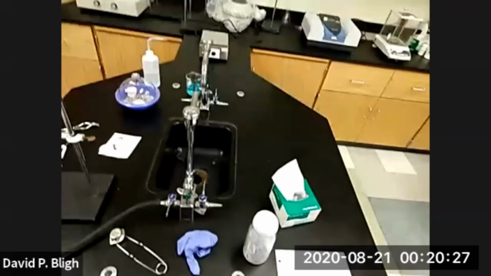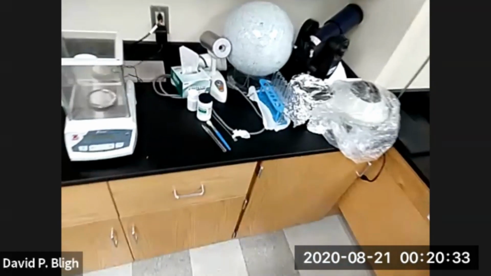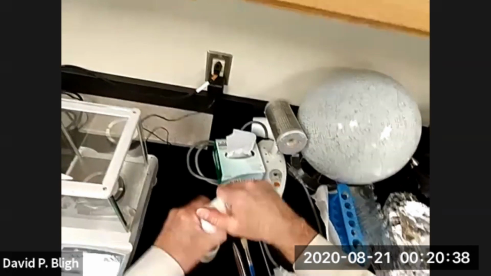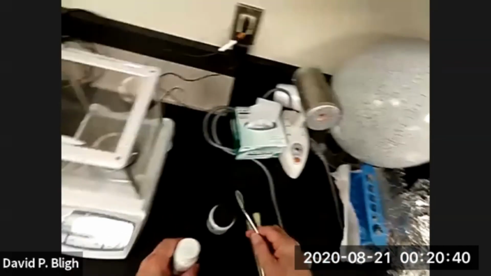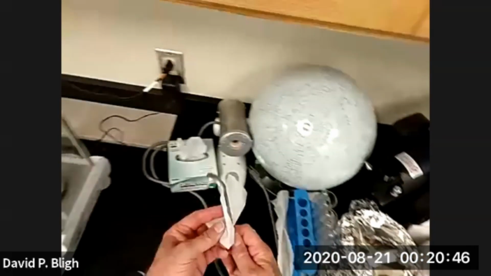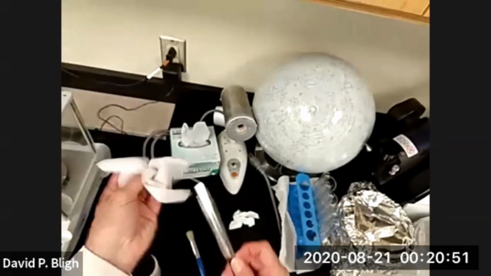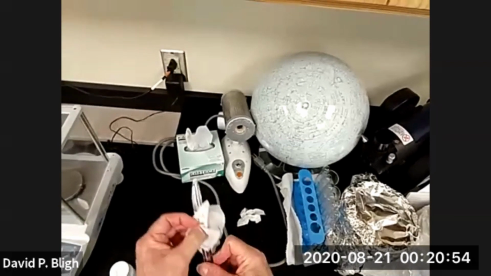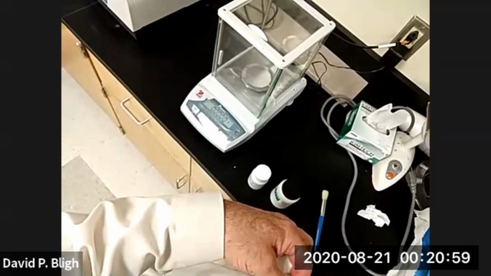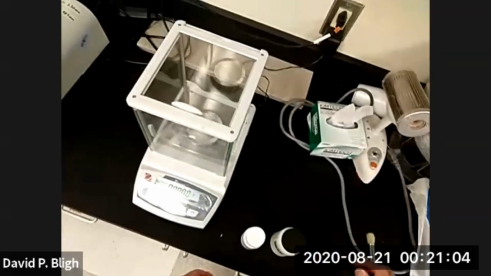Okay. Twiddle our thumbs time. Let's take our reagents here. Make sure they're sealed. Okay. We'll need the balance still, but we won't need these materials. Didn't use that, so it doesn't need to be wiped. I use this one. Okay. All righty.